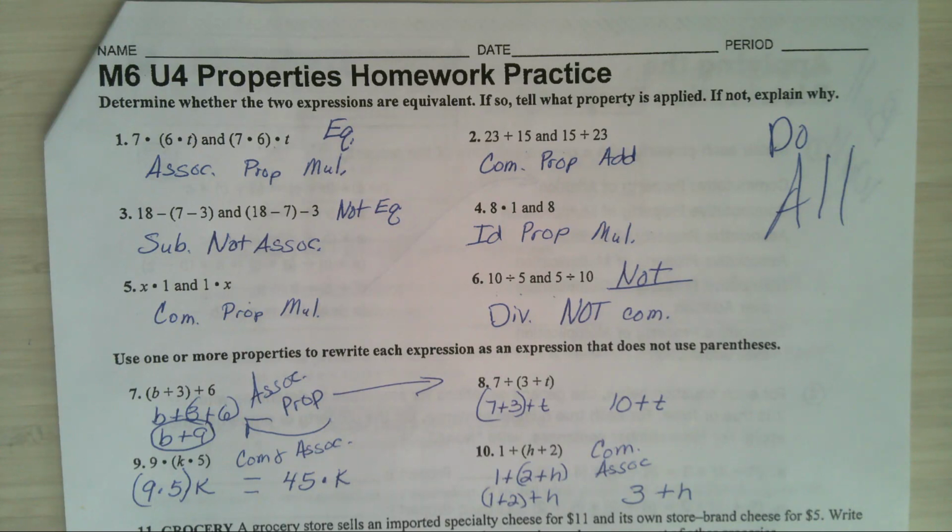Now, I said the commutative property because x times 1 and 1 times x, they move the order. Since they moved the order, I said commutative instead of identity. Did anyone say identity property for that one? Smart kids. Number 6 is not equivalent. Division is not commutative. 10 divided by 5 is 2. 5 divided by 10 is not 2, is it? It's a half. Any questions on 1 to 6?